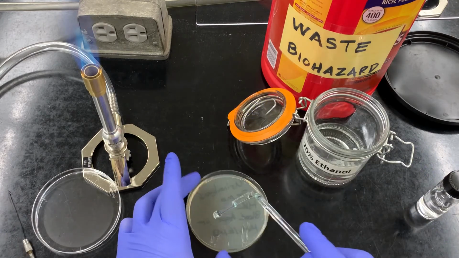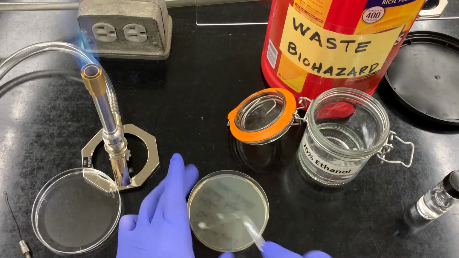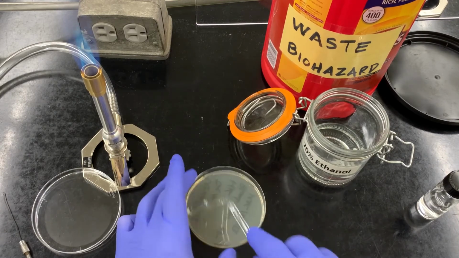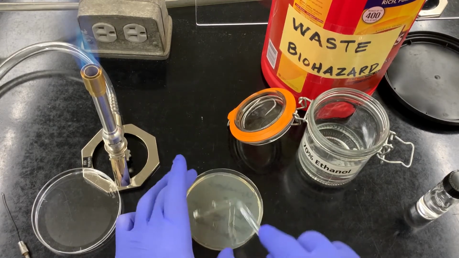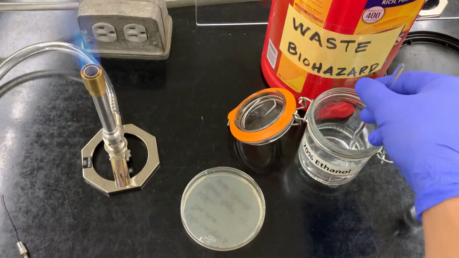And then remember, counterclockwise turn, clockwise with my spreader. 10 microliters is a very small amount, so this will probably take about 10 to 15 seconds. And we are done. Close the lid, put this away.